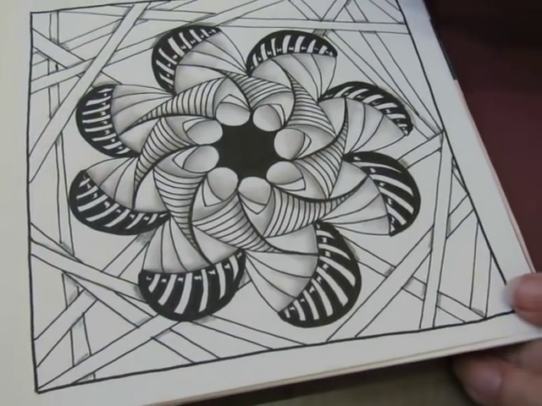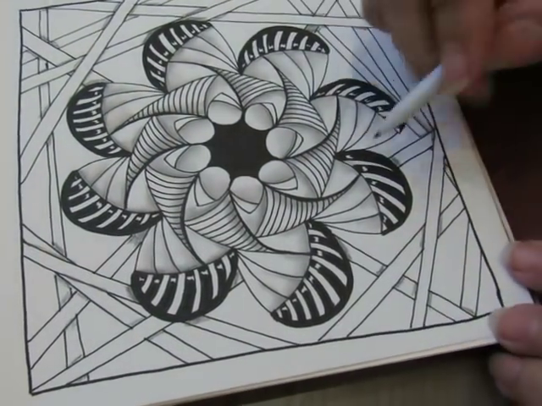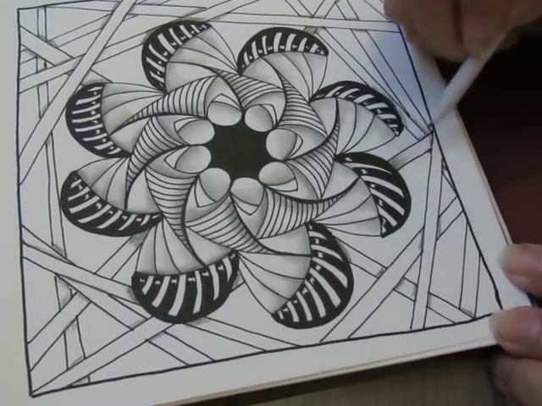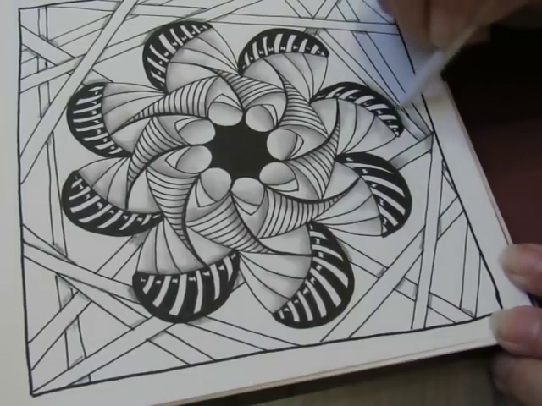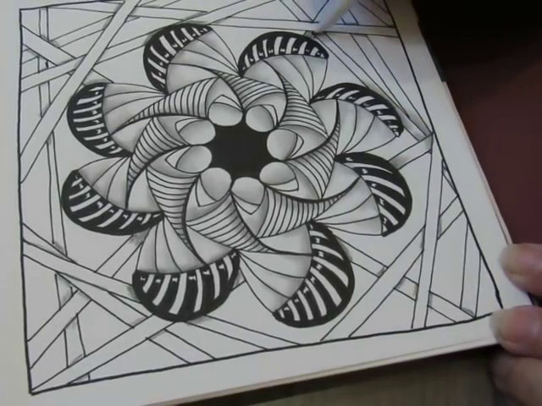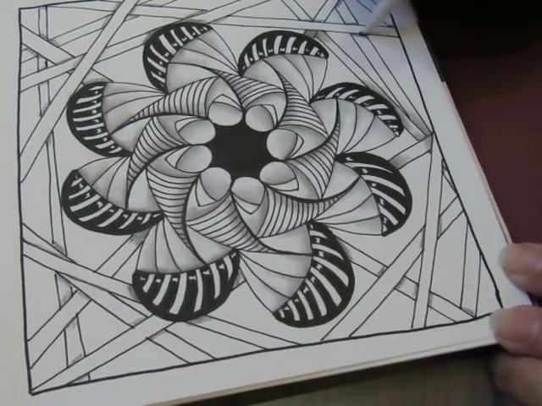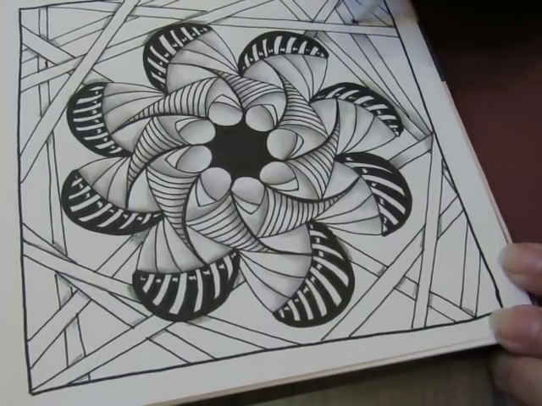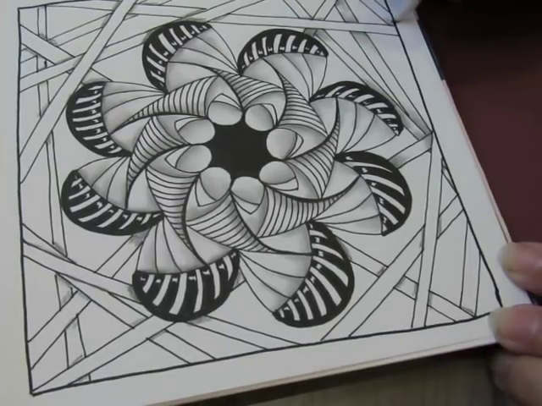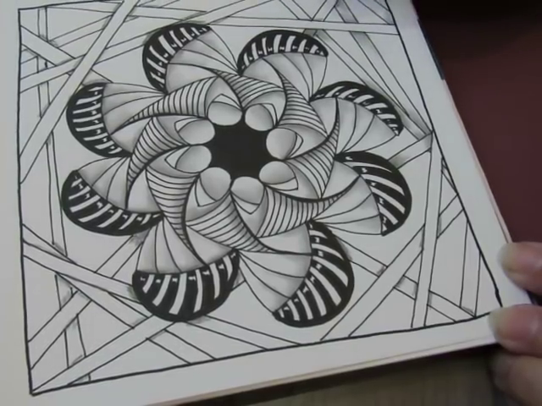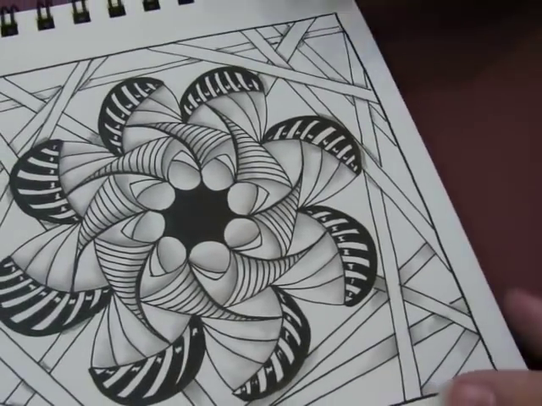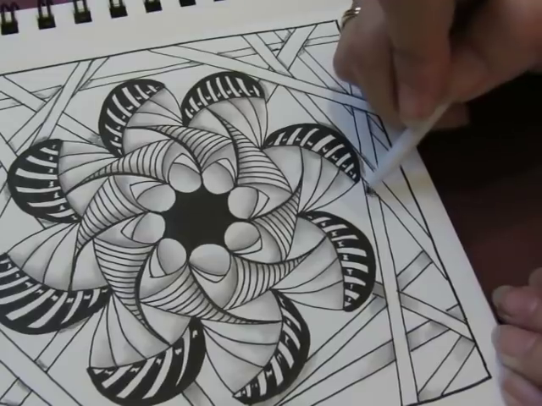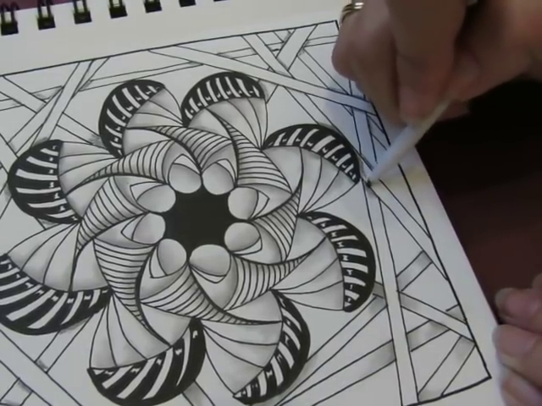Okay, now blending. You guys might not be able to tell, but I'm using little circular motions. I'm just going really fast.